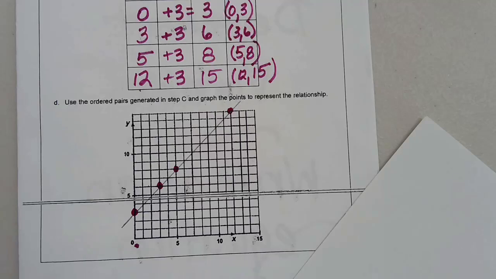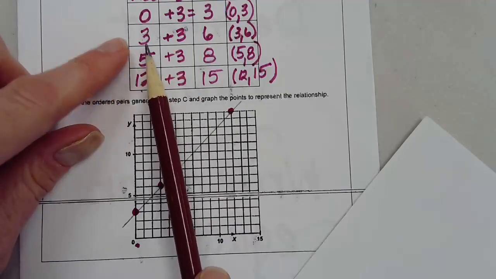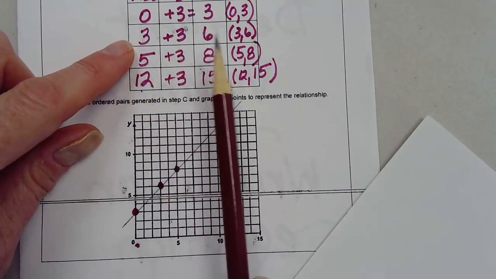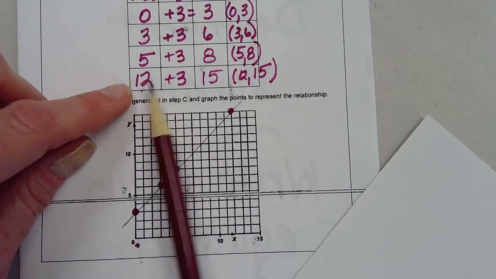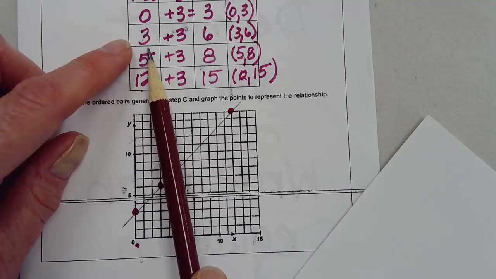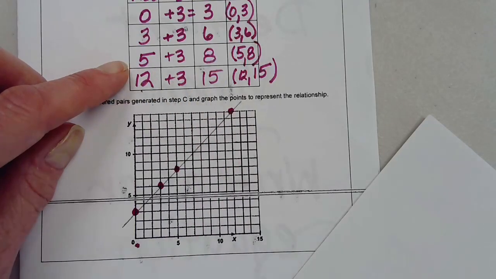If I go to the fair and I don't ride any rides, is my entry fee 0? No. I have to pay what? $3. So it's not proportional. I cannot use multiplication to go from X to Y. If it's proportional, you can. I can't change 12 to 15. I could do 3 to 6's times 2, but does that work from 5 to 8? So it has to be the same for each one.